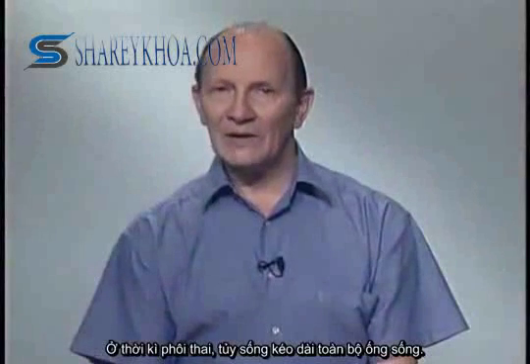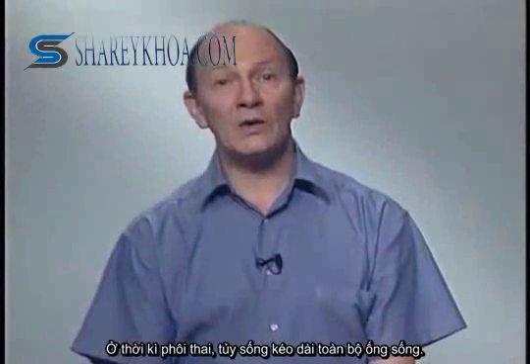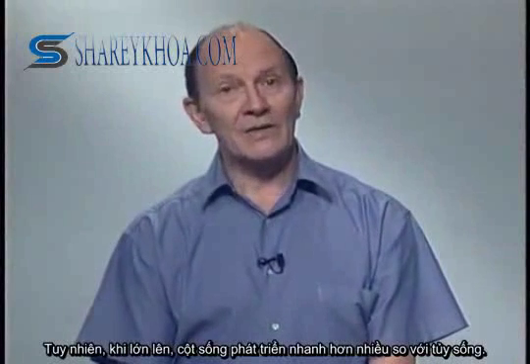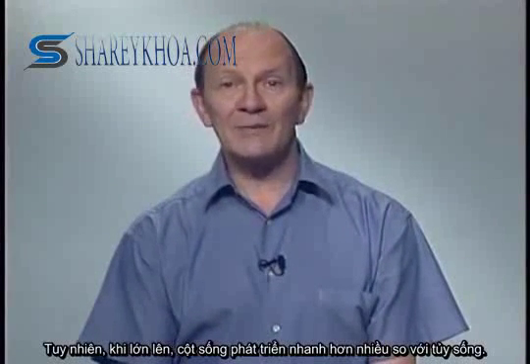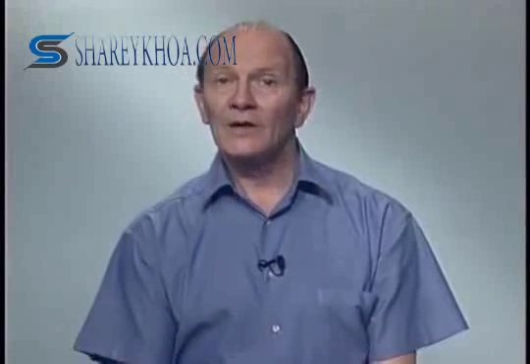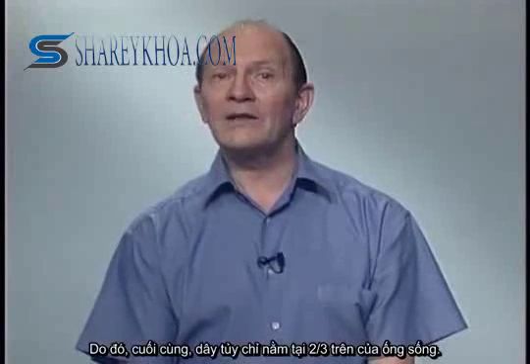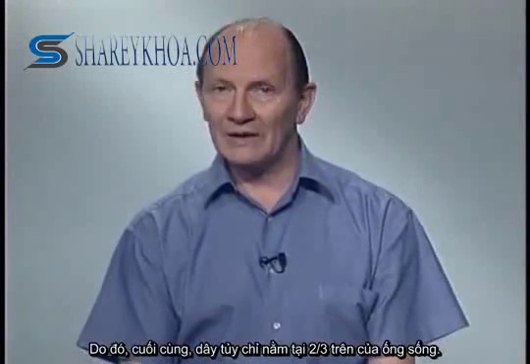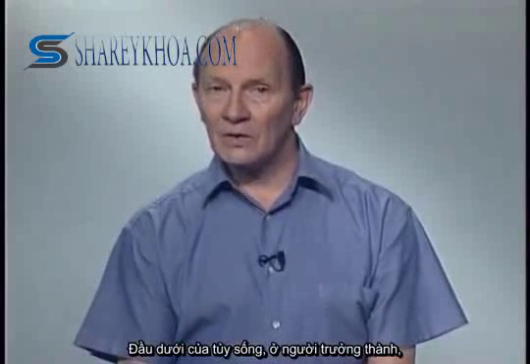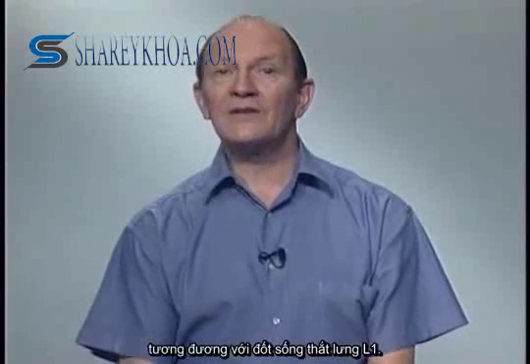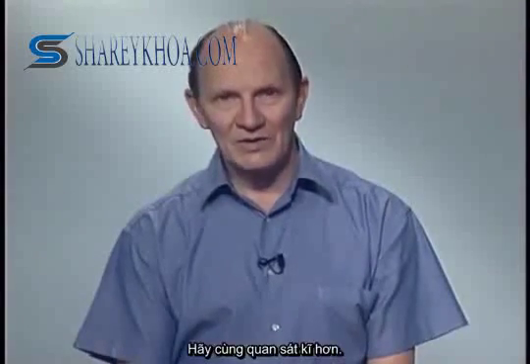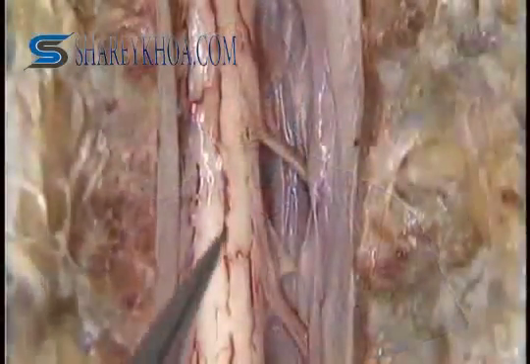In the early embryo, the spinal cord extends the whole length of the vertebral column. But as development progresses, the vertebral column grows much more rapidly than the cord. The cord ends up filling only the upper 2/3 of the vertebral canal. The lower end of the cord, in the adult, is at the level of the first lumbar vertebra. Let's see some more details.